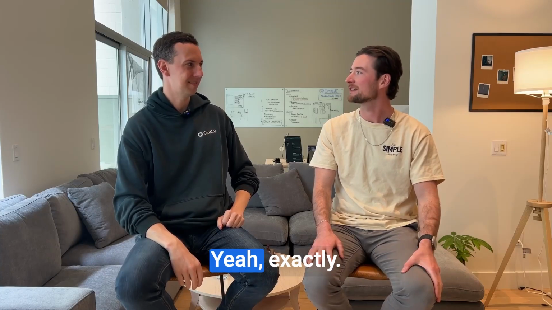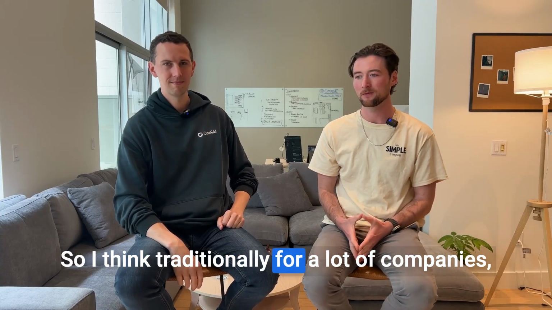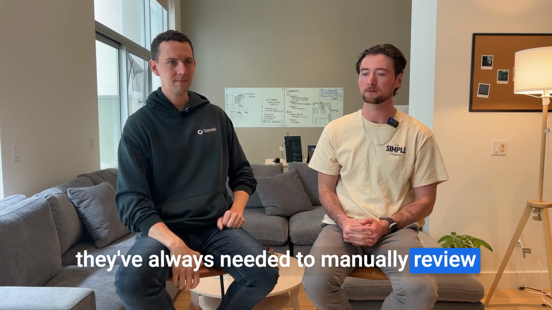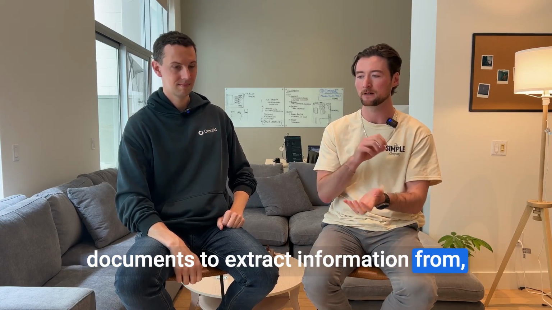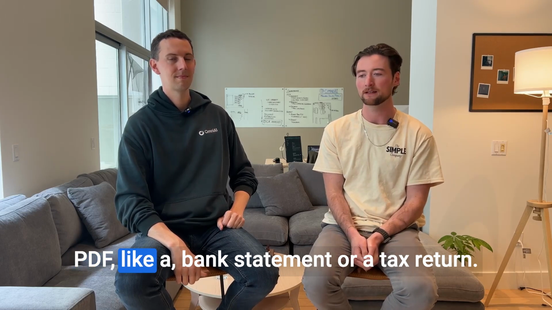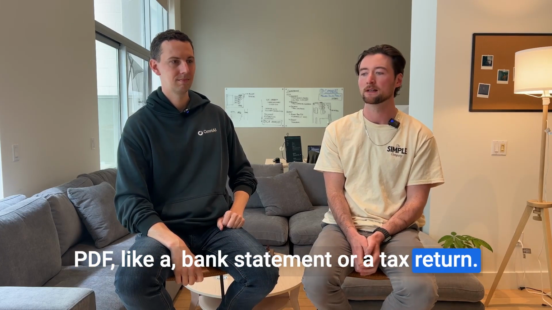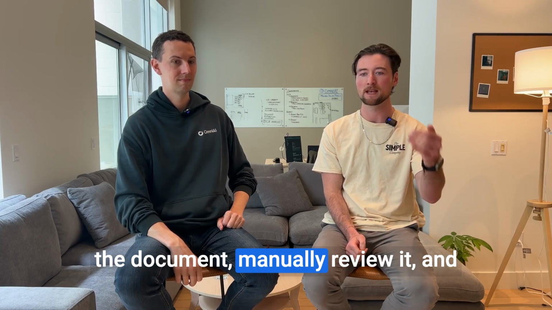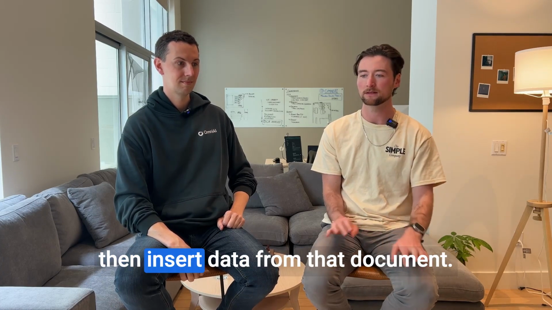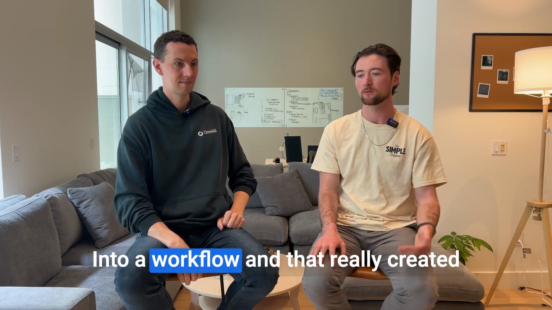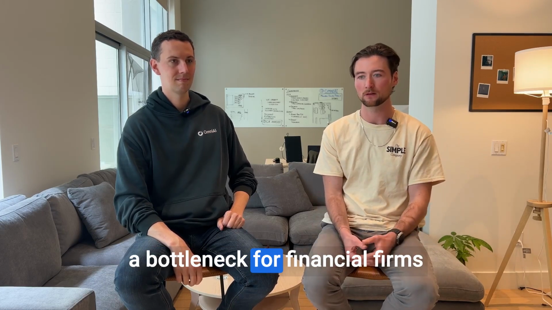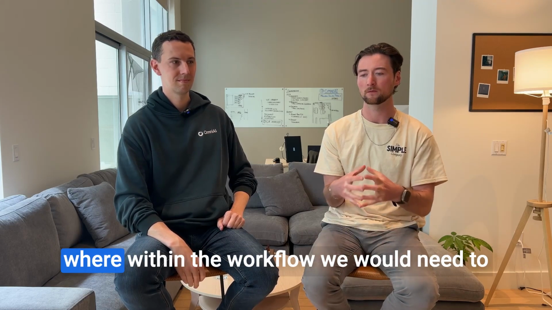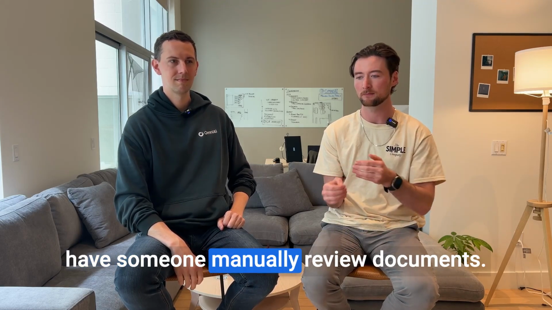Look at documents to begin with? Yeah, exactly. So I think traditionally for a lot of companies, they've always needed to manually review documents to extract information from a PDF, like a bank statement or a tax return. And that required someone to open the document, manually review it, and then insert data from that document into a workflow. And that really created a bottleneck for financial firms like us that were scaling rapidly, where within the workflow, we would need to have someone manually review documents.